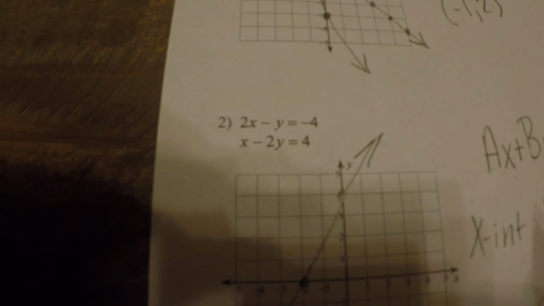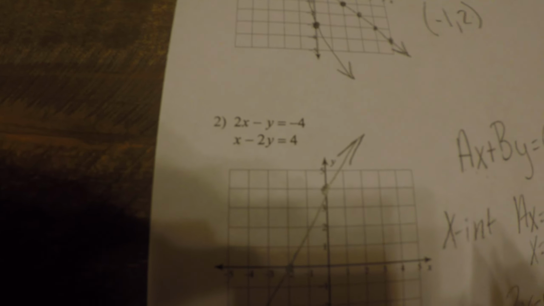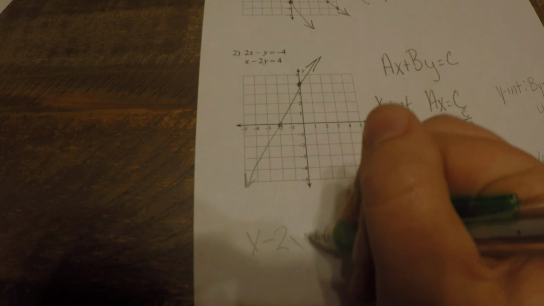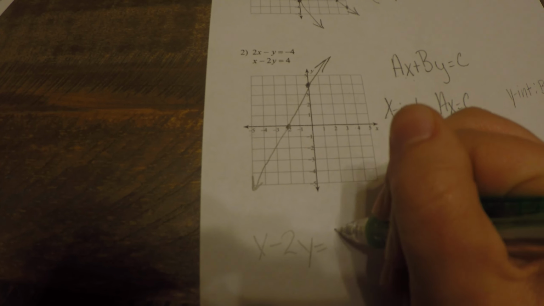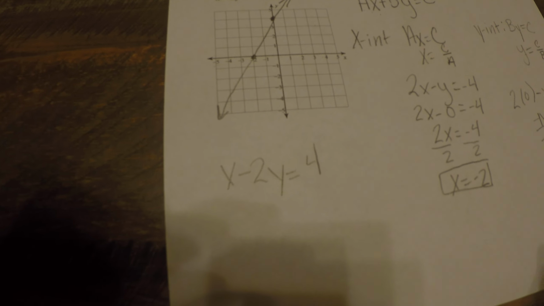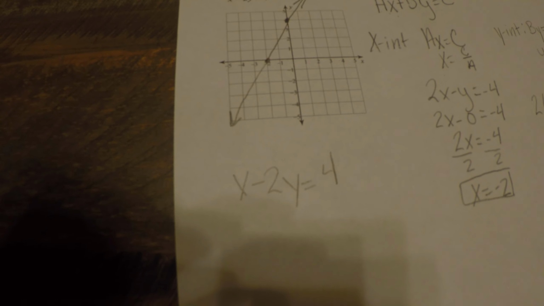Okay, so now I'm going to look at the second equation, and I want you to try to figure out what our x and y intercepts would be this time. So let's set it up. X minus 2y equals 4. I want you to try to find the x and y intercepts, remembering to plug in 0 for the value you're not trying to find.